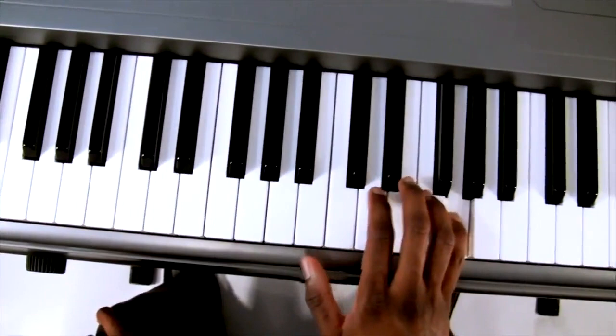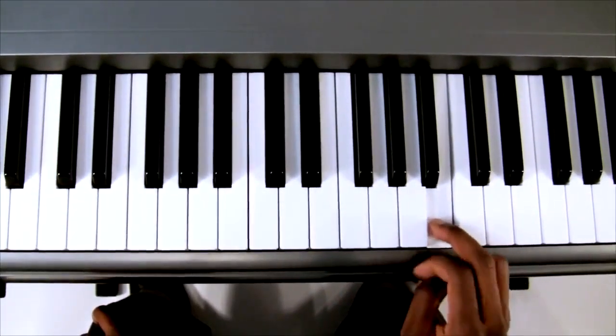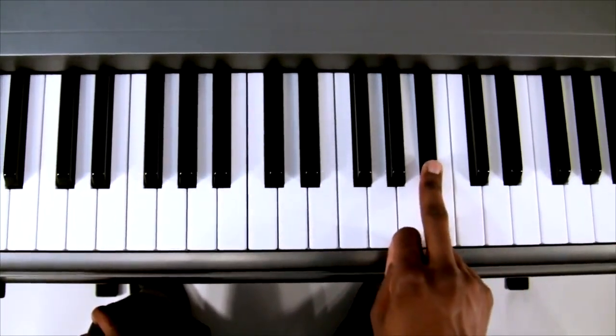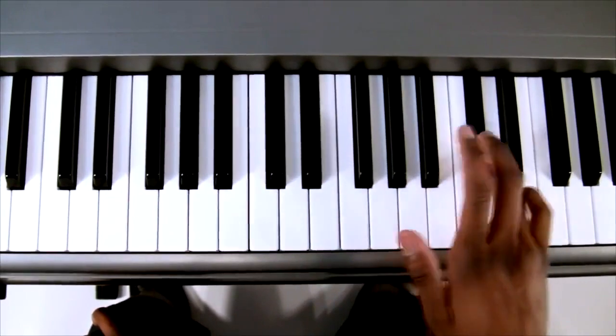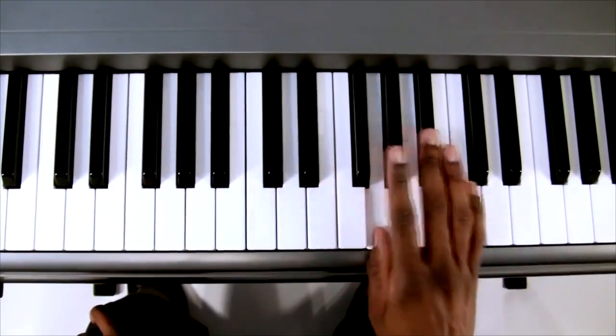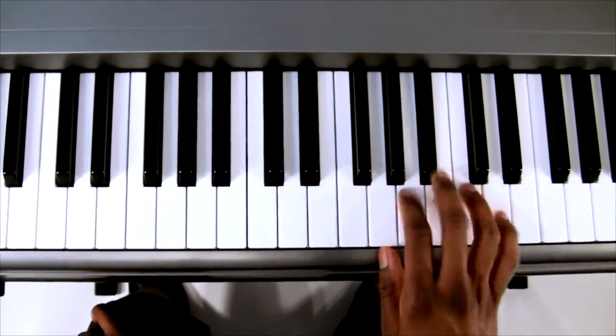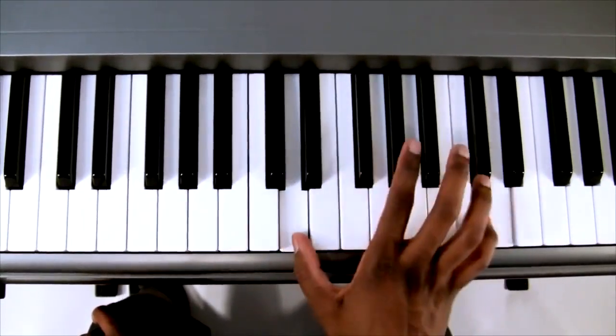Natural. And then we have a B, which is the 6th note. We'll take that to a B flat. And then our 7th, we'll take that down to a regular C. So the major scale becomes the minor scale.